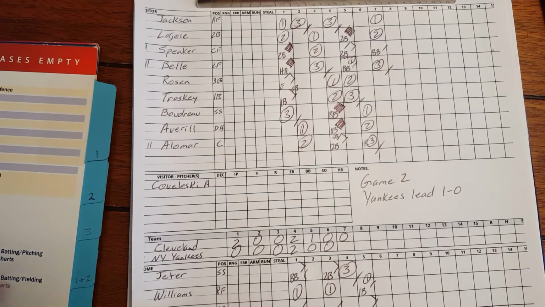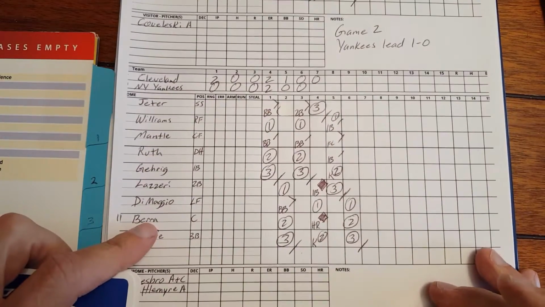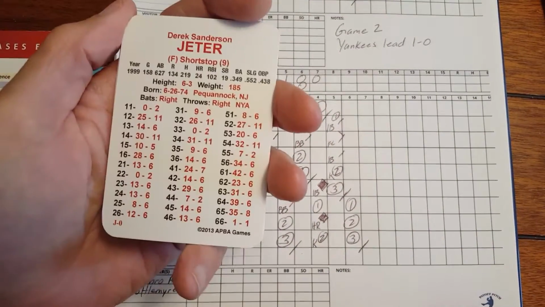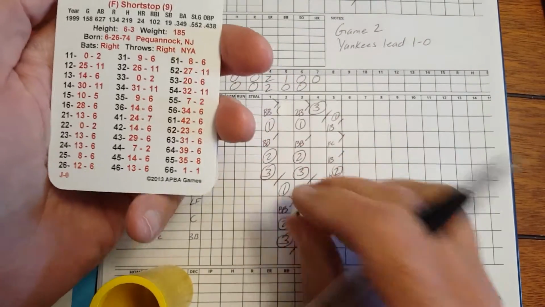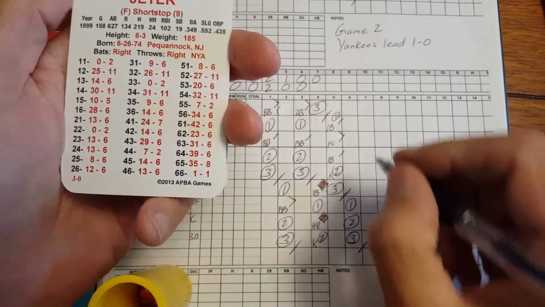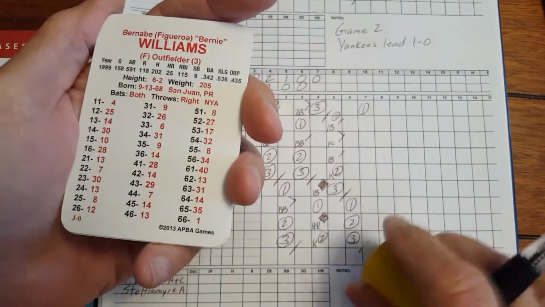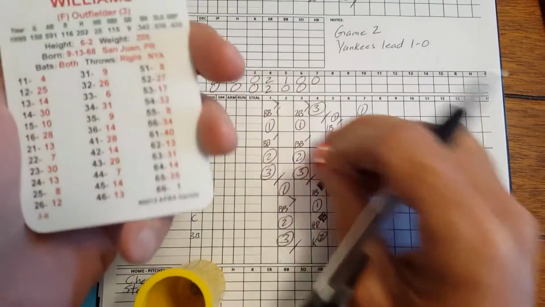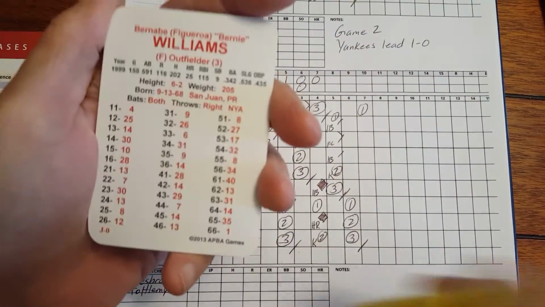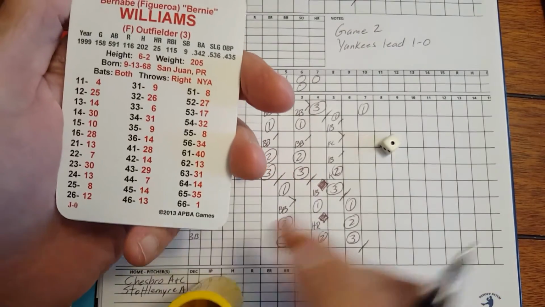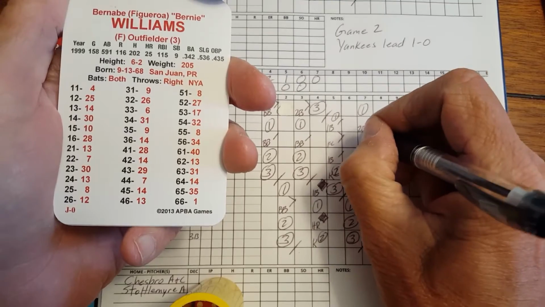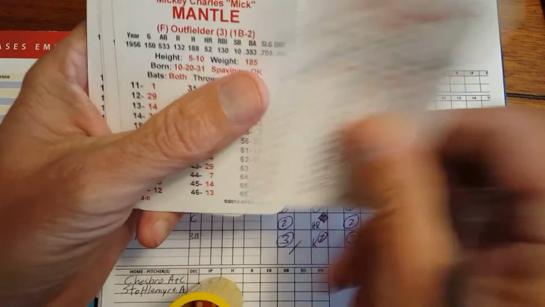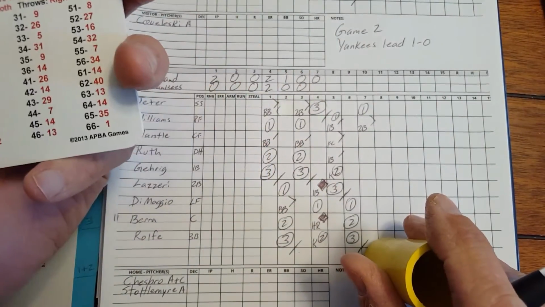Kovaleski hanging in there for the Indians. It's going to bring up the top of the order, Derek Jeter, trying to get it going. A 16 is a 28, ground out to short. Bernie Williams, 61 is a 40, that is a foul ball. And an 11 is a 4, that is a double. Double for Bernie.